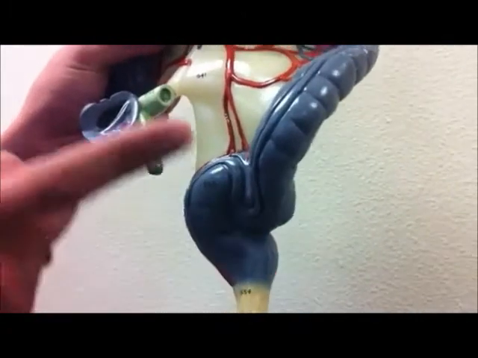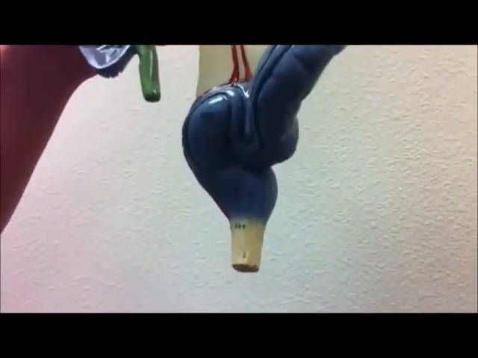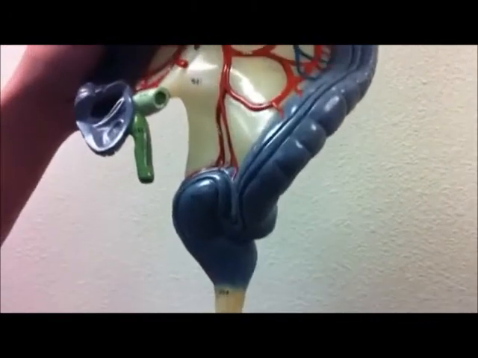The internal anal sphincter has smooth muscle, with no voluntary control. The last one, the external, is made of skeletal muscle, which we control. Yes.